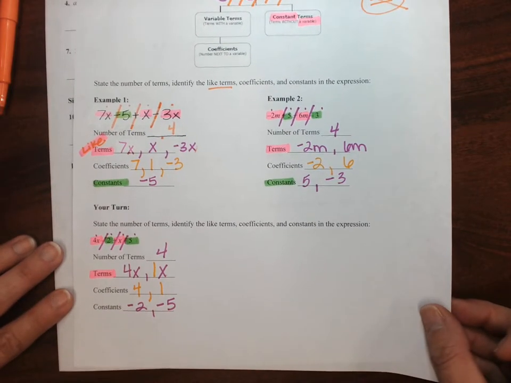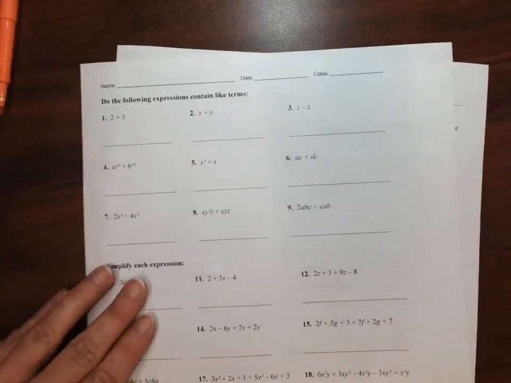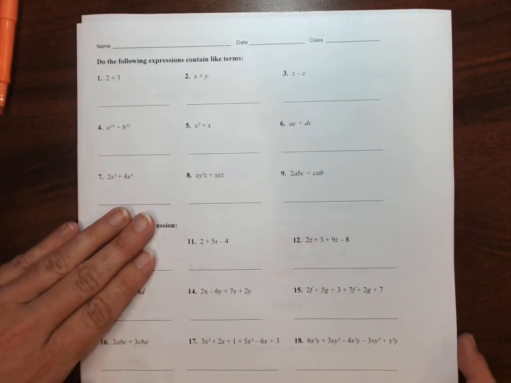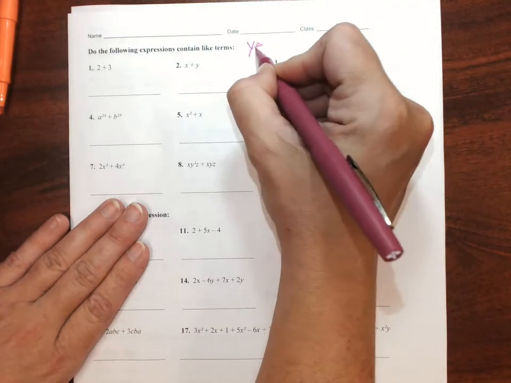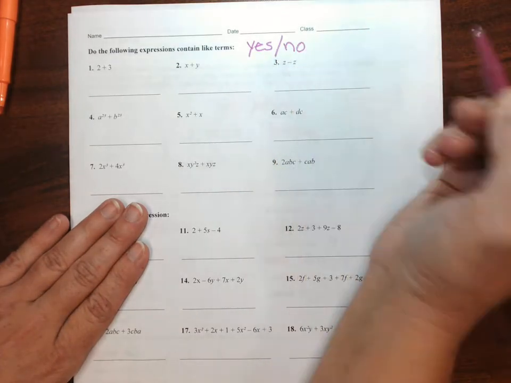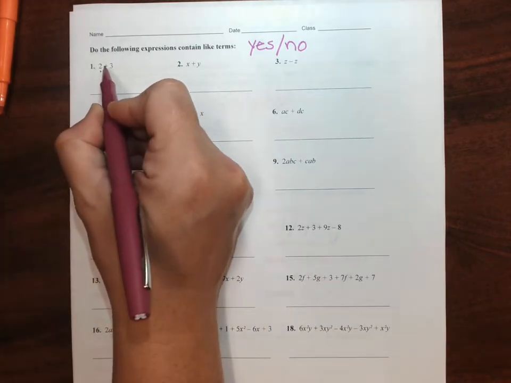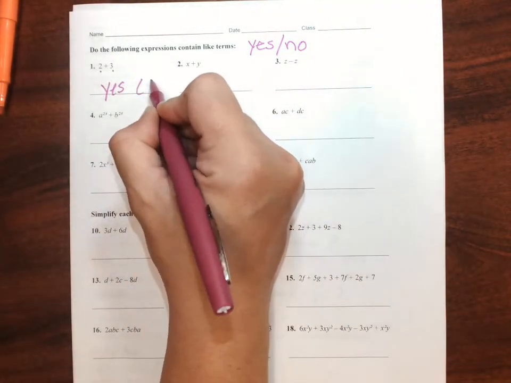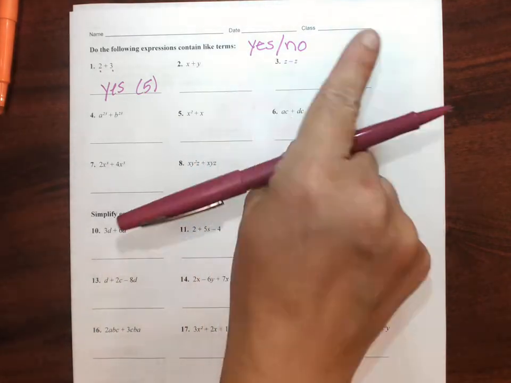Now that we've identified that vocabulary and we see that, let's start adding some, or combining some, rather. Okay, do the following expressions contain like terms? So this actually, I'm jumping ahead a little bit, is just a yes or no. Okay, this is where we'll start combining. So do the following expressions contain like terms? Constant, constant. Are they like? Yes. Now you could say, Miss Kelly, that answer is 5, but that's not what I'm looking for. I'm just looking for yes or no.